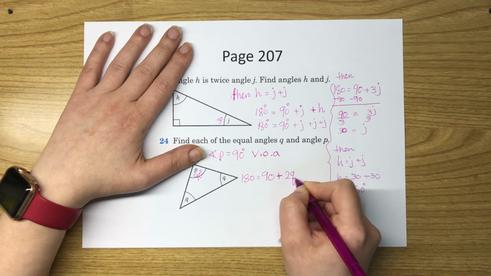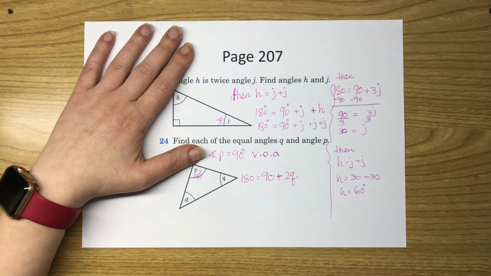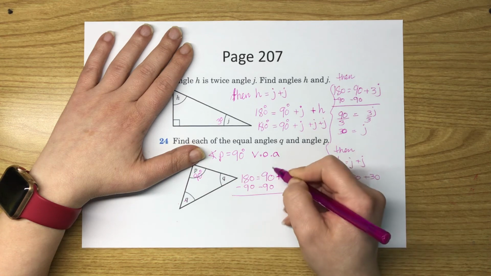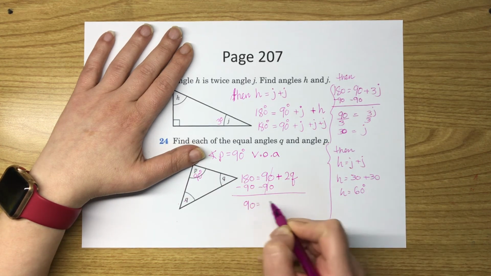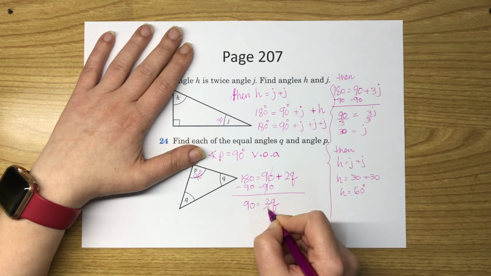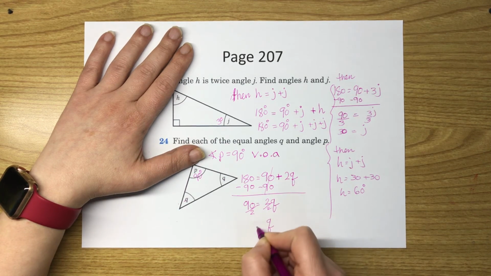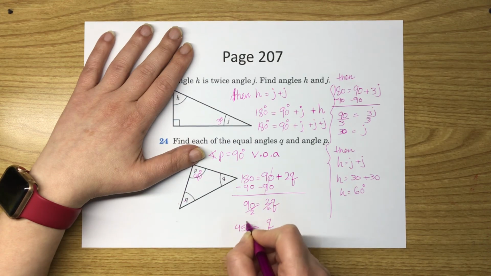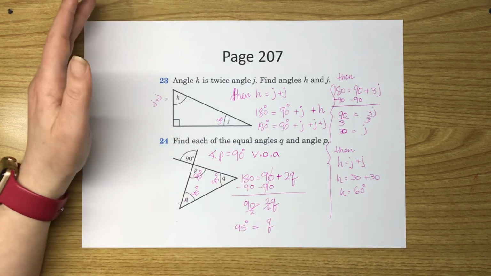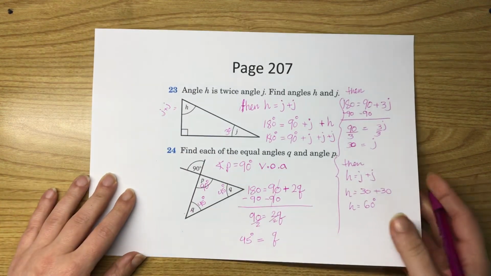2Q. Here is another equation. Let's simplify. Minus 90 from both sides. 90 equals 2Q's. Let's get rid of this coefficient. Divide by 2, divide by 2. Then 1Q equals 45 degrees. So here is 45 degrees, 45 degrees. Okay, next.